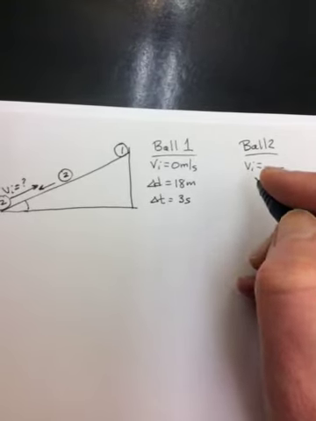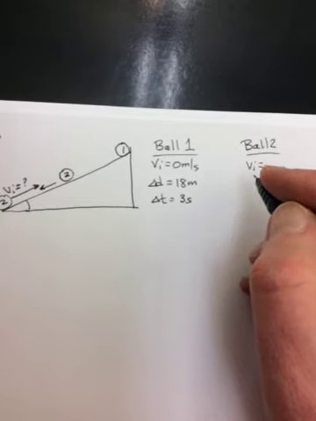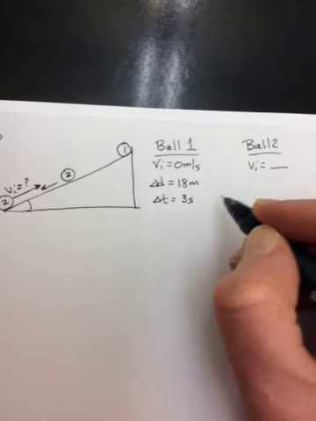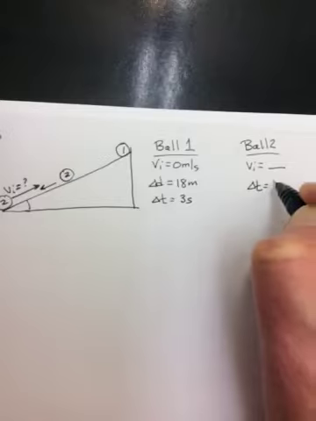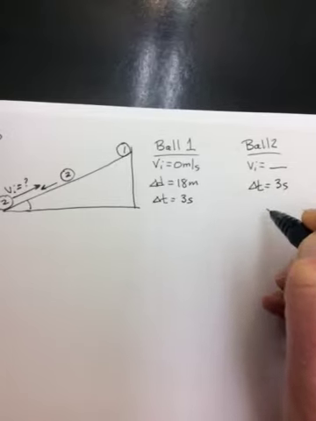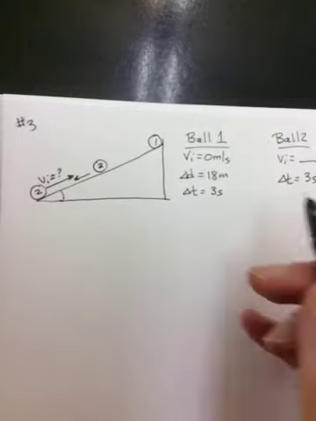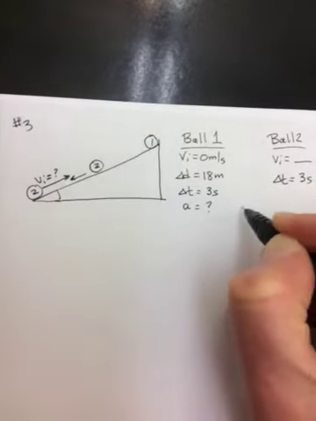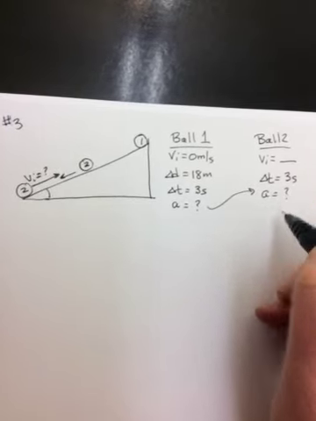The second ball is rolled up the incline part way and then stops, rolls back down to the bottom again, and arrives back at the bottom at exactly the same time as the first ball. So its total T needs to be 3 seconds as well. It's not going to make it halfway up, or at least you can't assume that. But what we do know is that whatever the A is for ball 1, that will also be the A for ball 2.